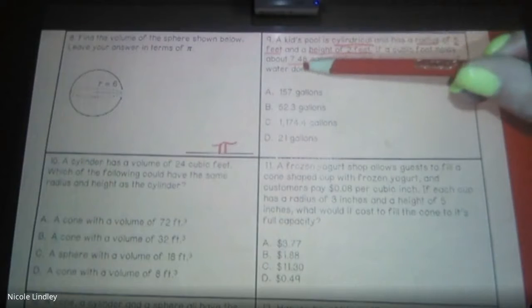Listen to me. You get the volume for the cylinder. You then take that number and multiply it by 7.48. That's why when you get an answer, you have to write it down or remember it.